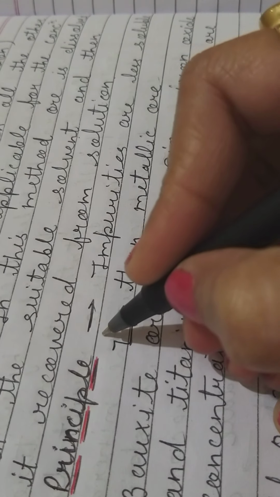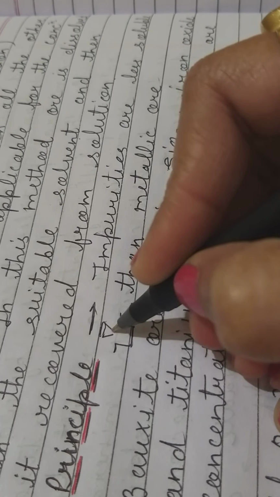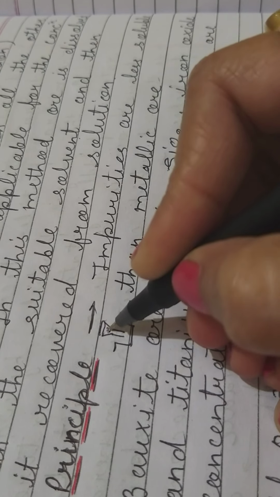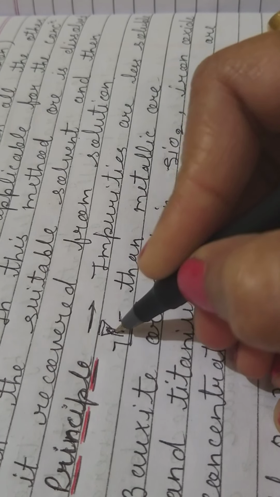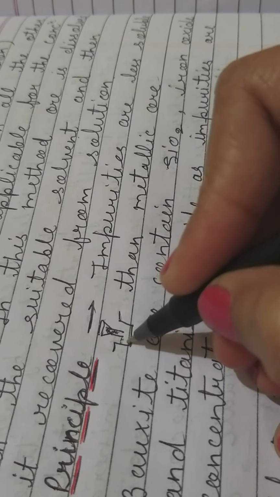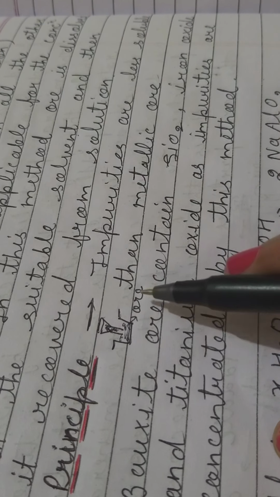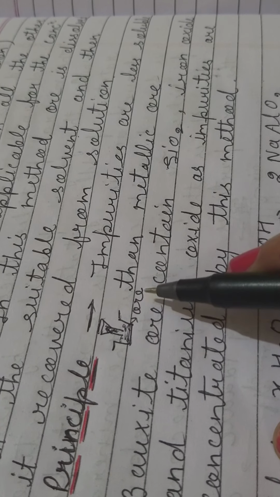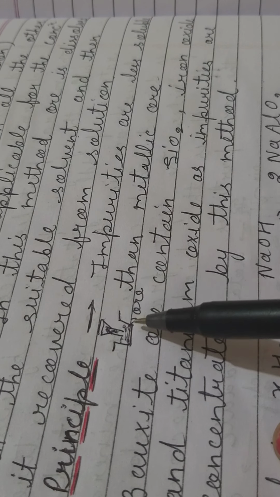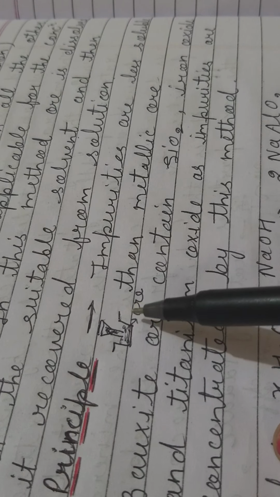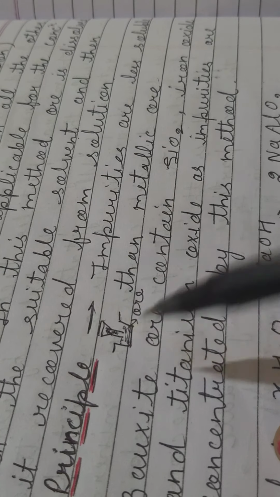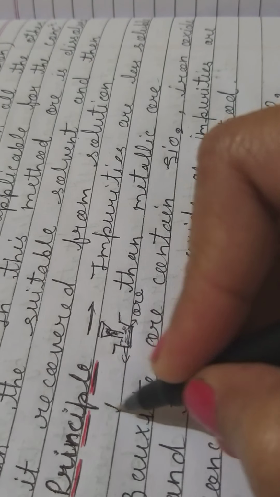This is a funnel, and if you filter, then the impurities will settle here because they are not soluble, and the metallic ore will come with the solvent or the chemical which we have used to dissolve this metallic ore. The ore will come with this solvent, so we call this the filtrate.